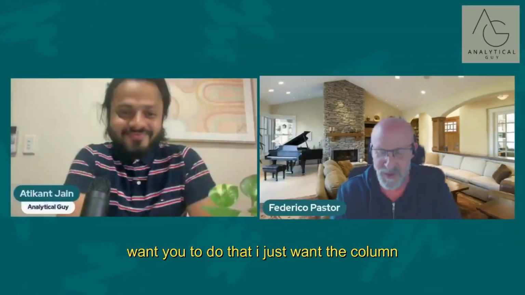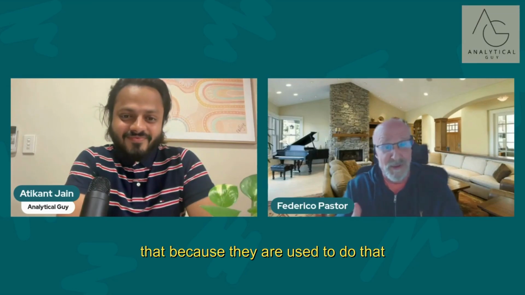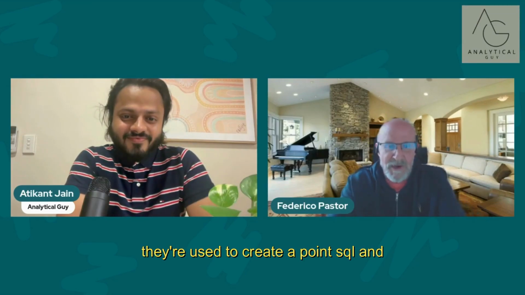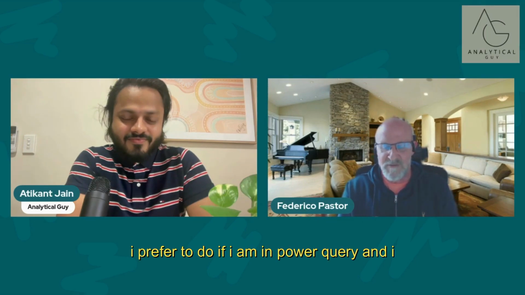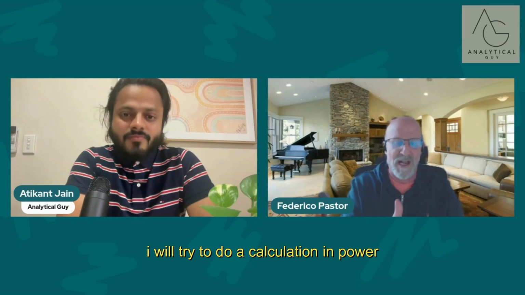I don't want you to do that. I just want the column in there. And I will do that because they tend to do that, because they are used to creating reports in SQL and everything. So I prefer, if I am in Power Query and I have quantity, cost, for example, or quantity, cost and sale, I will try to do a calculation in Power Query if I don't have any other option before loading it to Power BI.